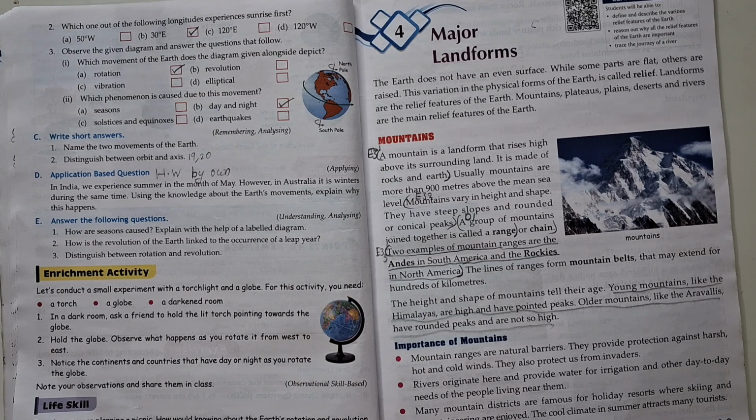Okay. Second one, in rotation, the Earth takes 24 hours to complete one rotation. And in revolution, you can write down the Earth completes one revolution in 365 1/4 days. And third difference you can write down, in rotation, the rotation of the Earth causes day and night. Okay.